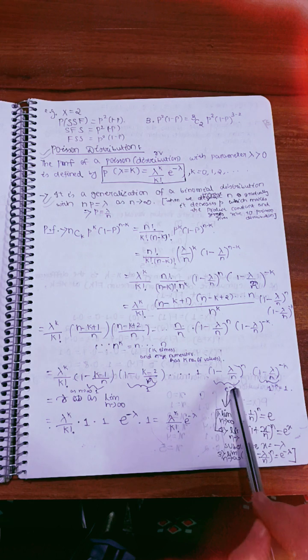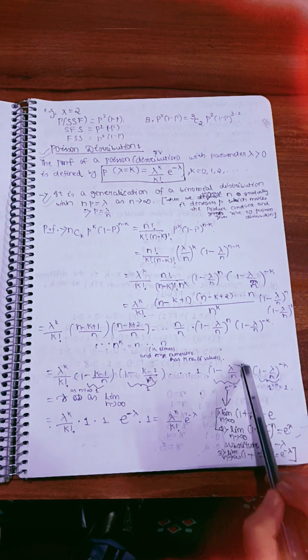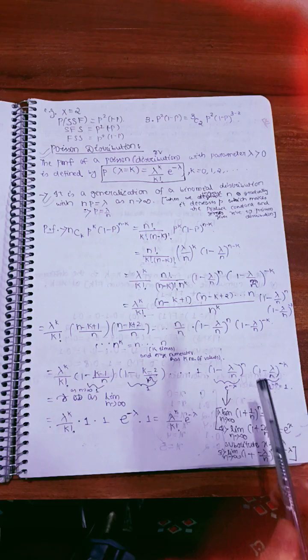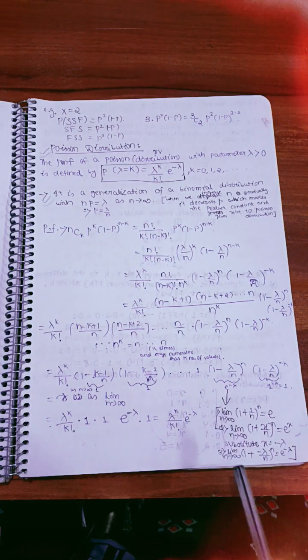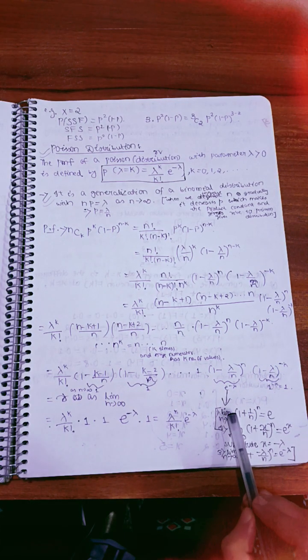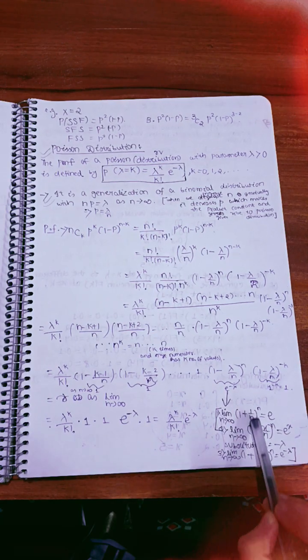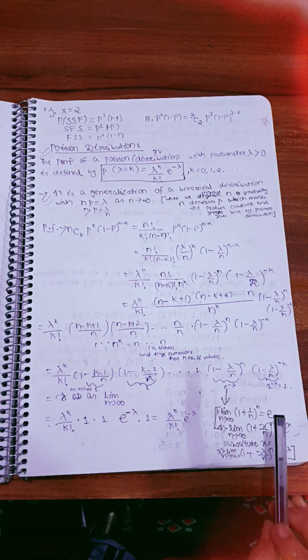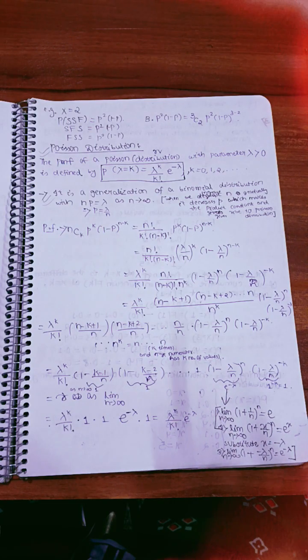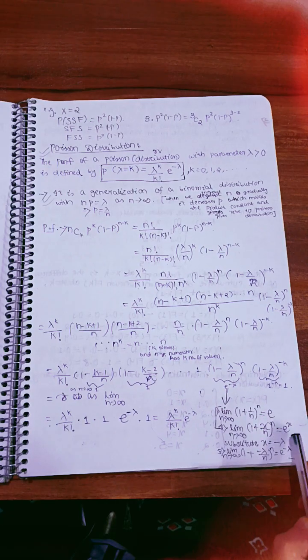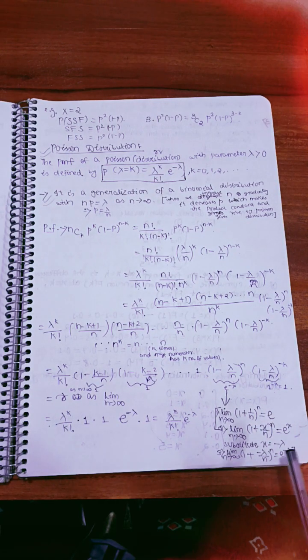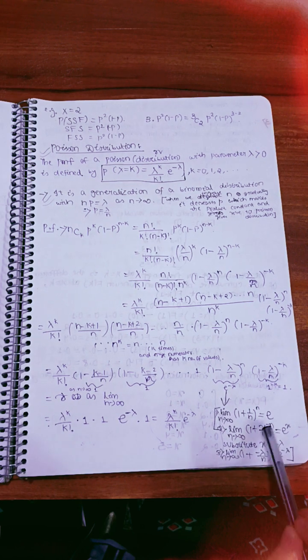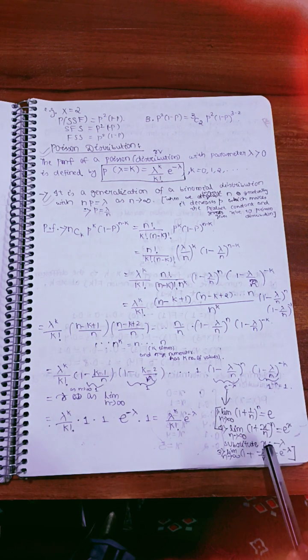Now at this place we will explain this. 1 minus lambda by n to the power n, when n tends to infinity, becomes e to the power minus lambda. How? By the definition from calculus, we have limit n tends to infinity of 1 plus 1 by n to the power n as e. Now if we have x in place of the numerator, then the definition becomes limit n tends to infinity of 1 plus x by n to the power n equals e to the power x. So substituting minus lambda in place of x, we have limit n tends to infinity of 1 plus minus lambda by n to the power n, which is e to the power minus lambda.